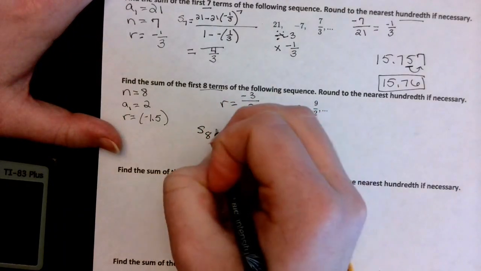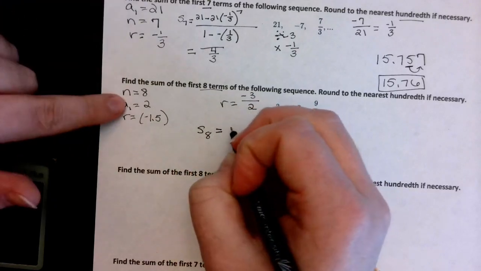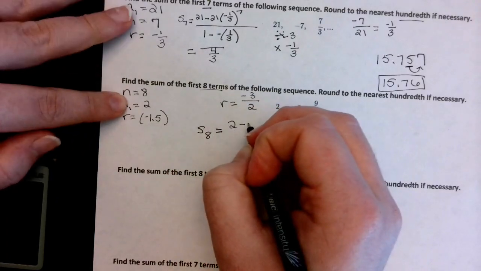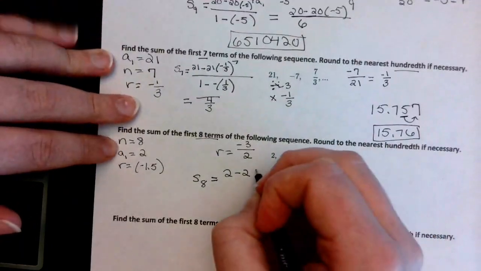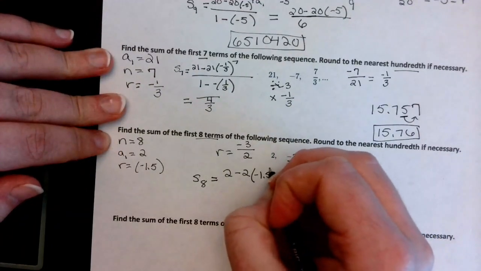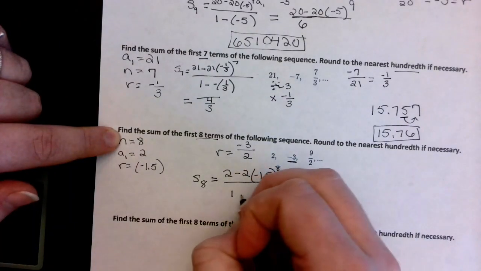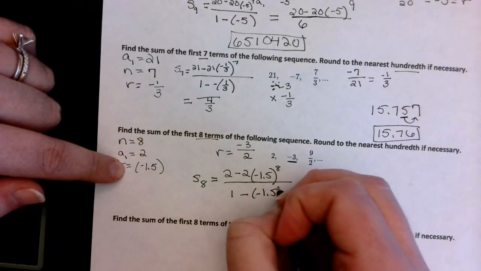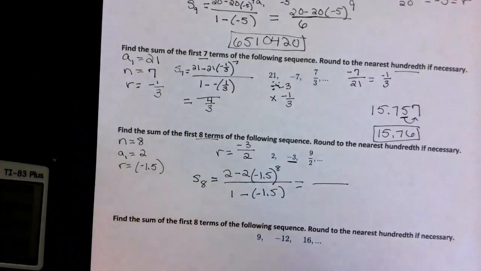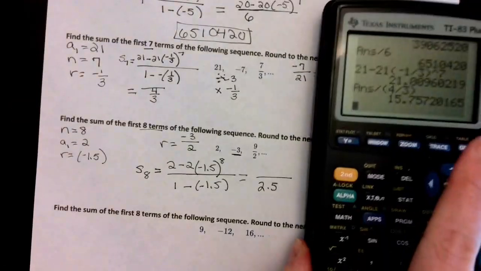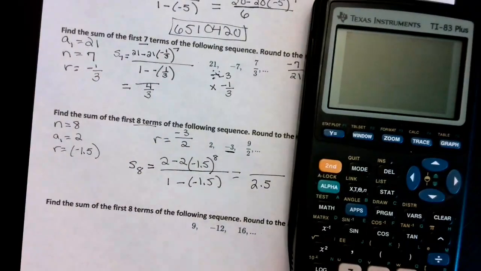S of my 8 terms will be my first term, which is 2, minus first term times my rate, which is negative 1.5, all to the 8th power, all divided by 1 minus my rate, which is negative 1.5. Clean up the denominator first, and you get 2.5. And then when I plug the top part into my calculator, I get that. I'm going to divide it by 2.5.